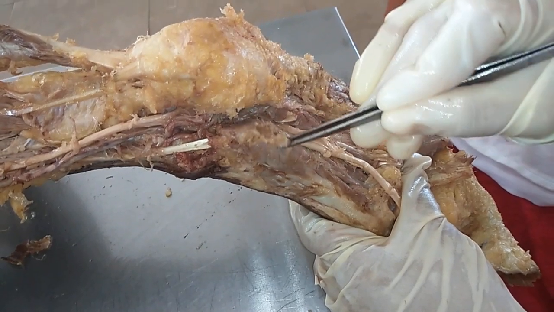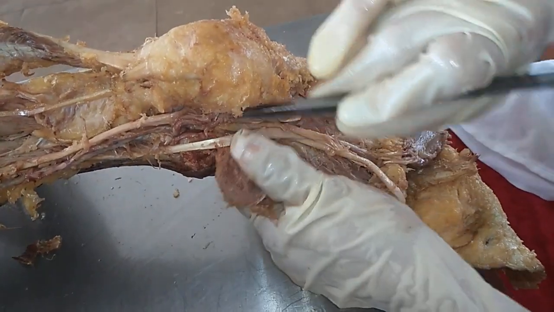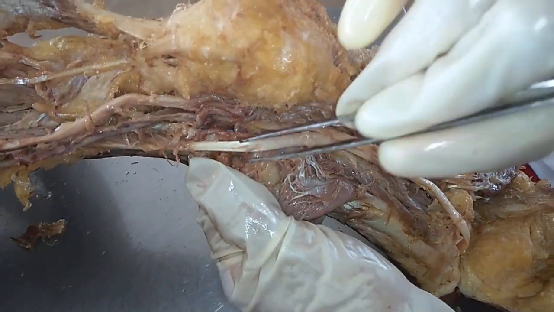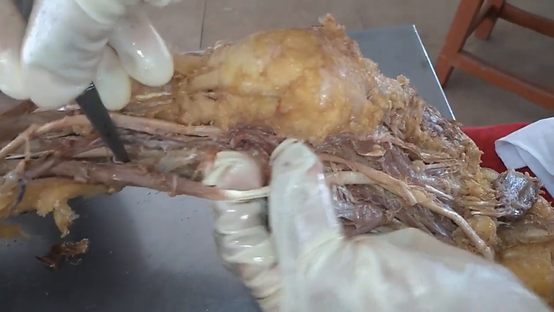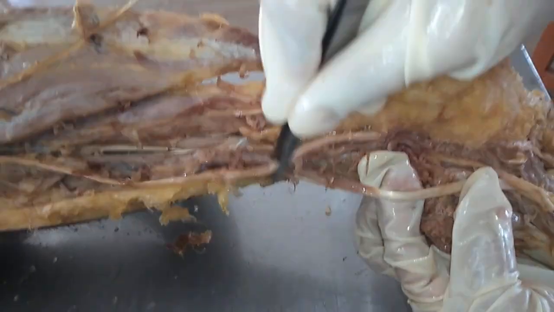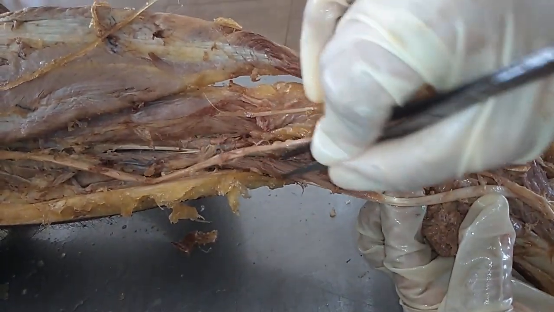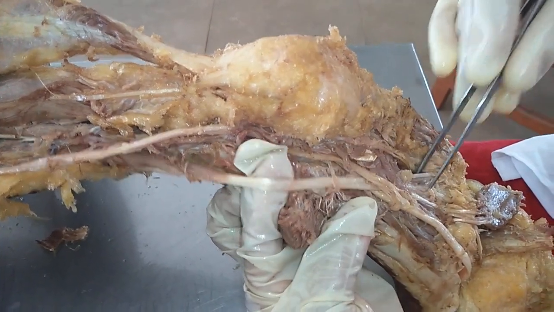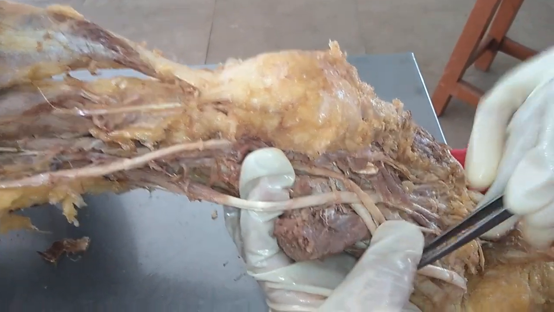See, I have cut the abductor hallucis, and also I have cut the flexor retinaculum. So I can see here the flexor digitorum longus that runs from the back of the leg into the sole. You can see here, this is the flexor digitorum longus, right? See, this is the flexor hallucis longus.